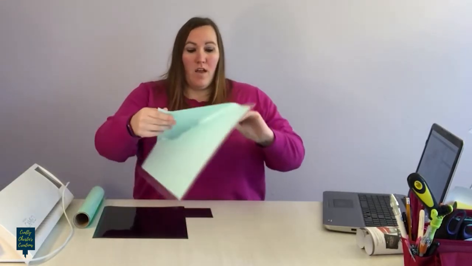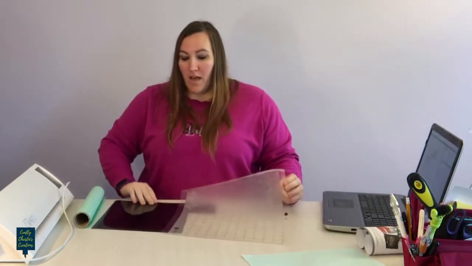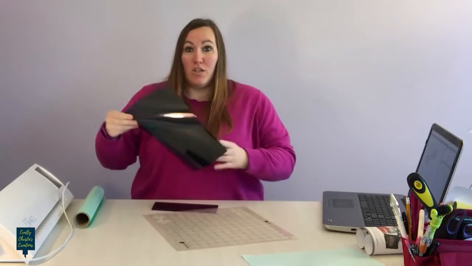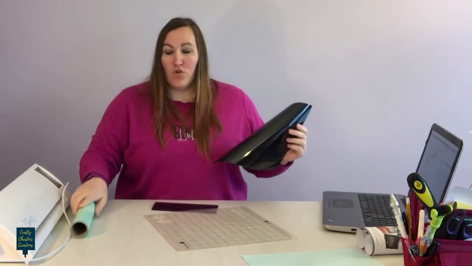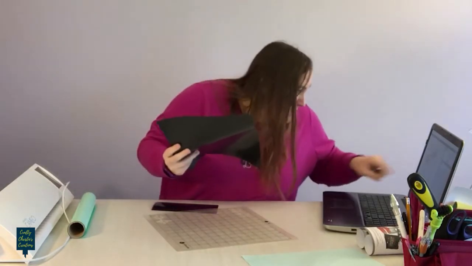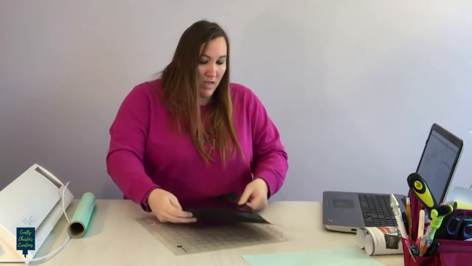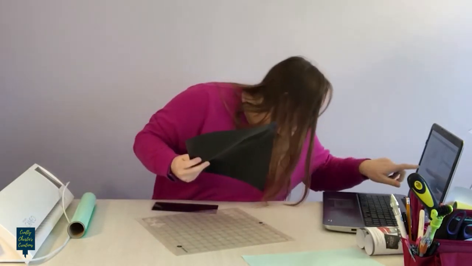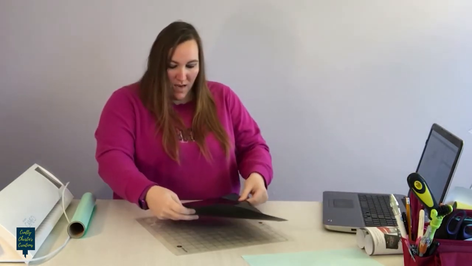Okay, so I've got my mat here. Let's go ahead and peel that off. And for my colors, I've got my sheet of black here, and then I've got my roll of this tealish green, seafoam green color. So with this one, like I said, we were going to cut 10 wide. So I know I need to go this direction, and then it's going to come down to 6. So 10 down to the 6.